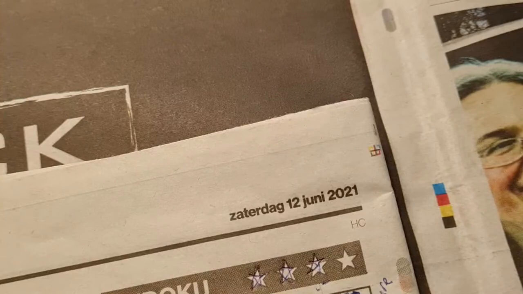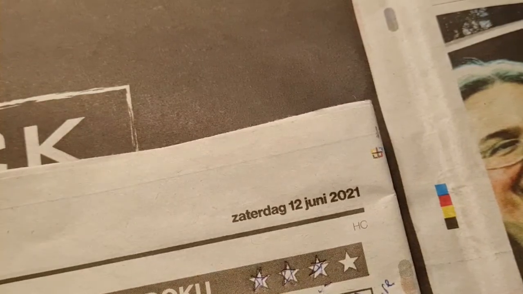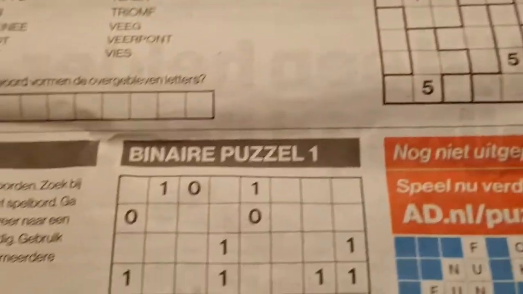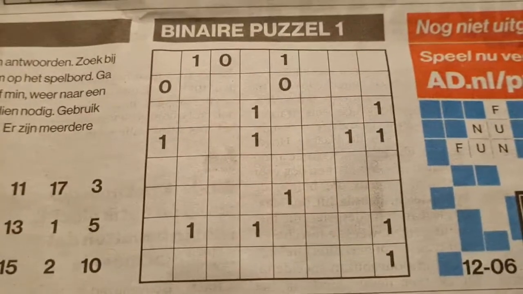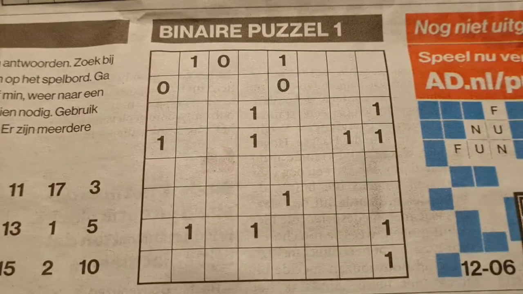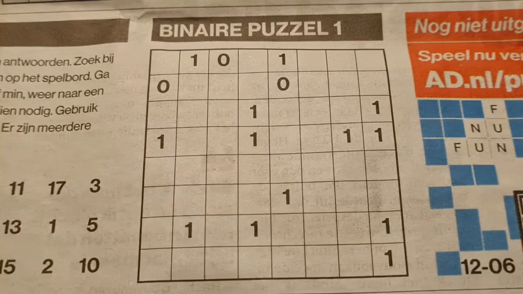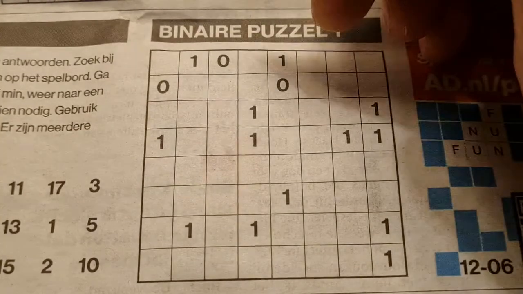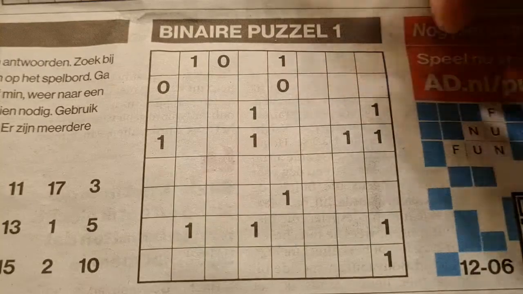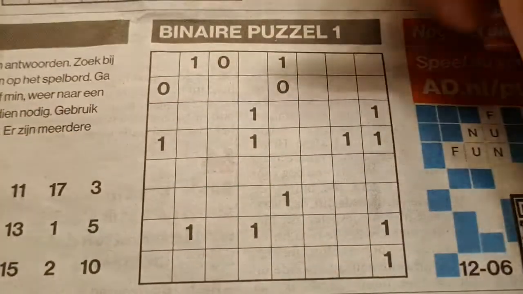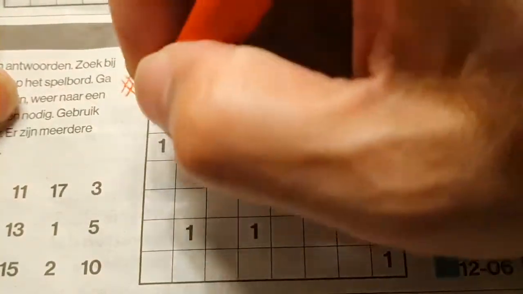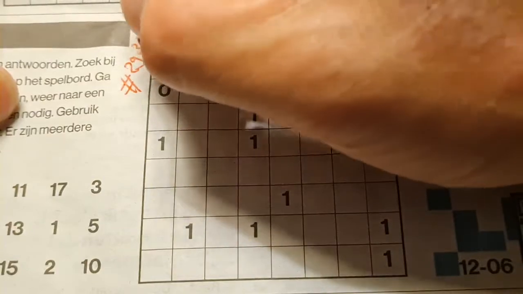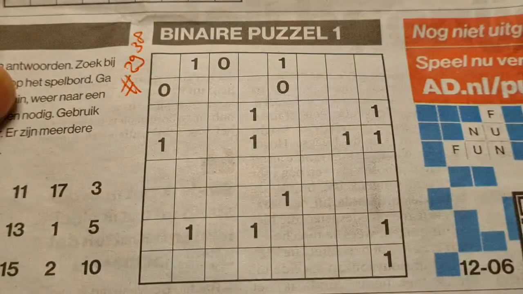Yes, Saturday, June the 12th, 2021. We have two puzzles left, a tectonic and a binary. I will do the binary puzzle first, and tomorrow I will do the rest of the puzzles in this puzzle page, in this additional. But first we will solve this baby, and this one will be number 2938. And what kind of binary puzzle is this one?